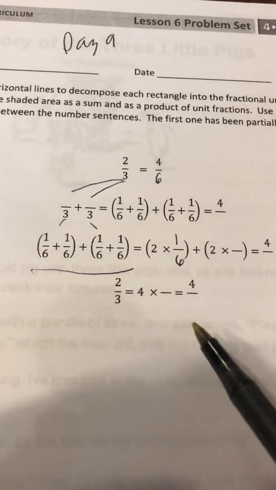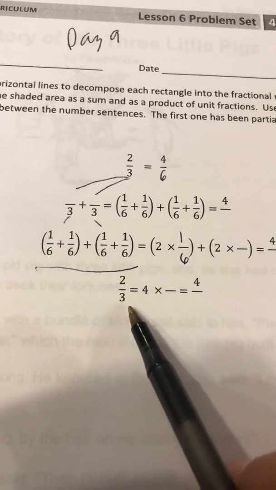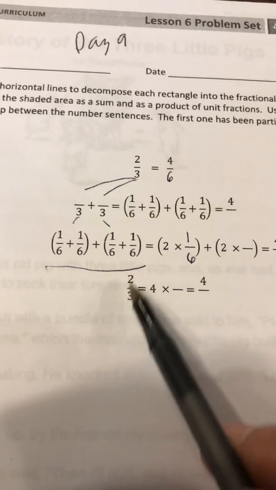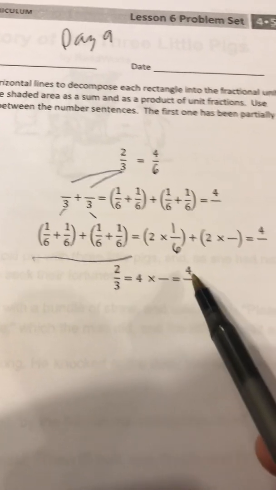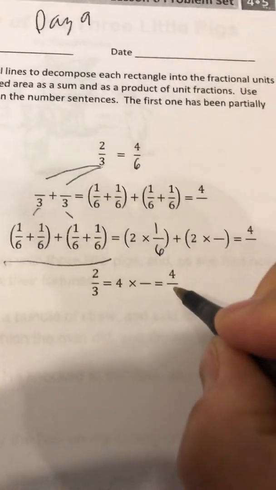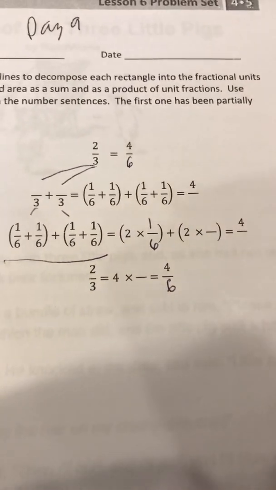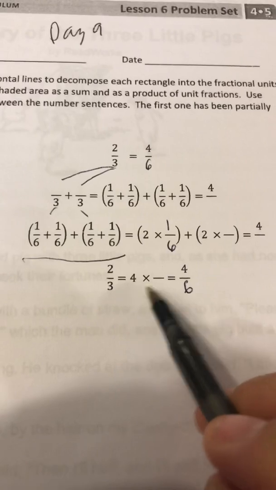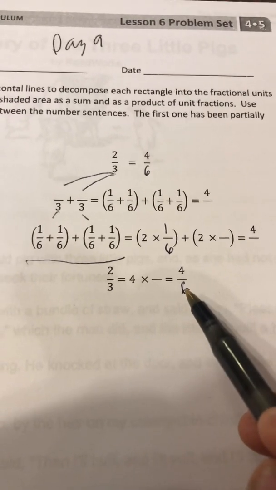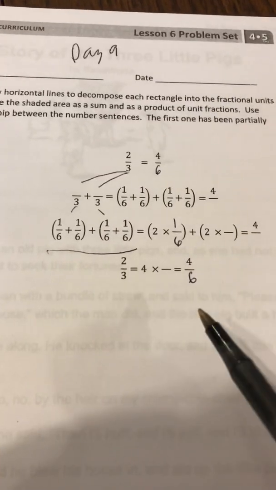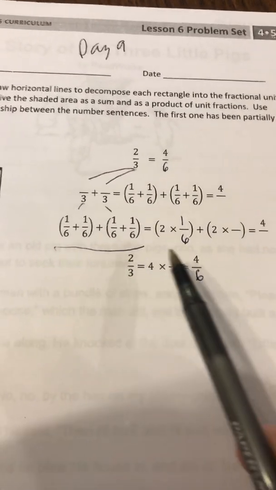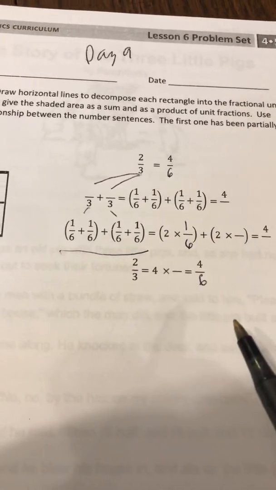Okay? And then finally, they came down here and they started right where we started from. 2/3 equals 4 times blank equals 4/6. I'm going to help you out a little bit. 4 times what equals 4/6? Well, if you followed here, you'll see that 4 of one of these fractions equals 4/6.